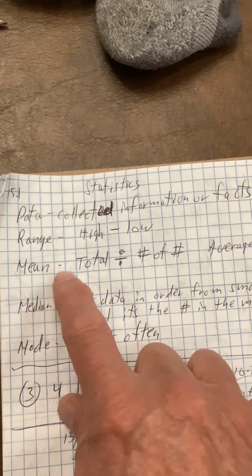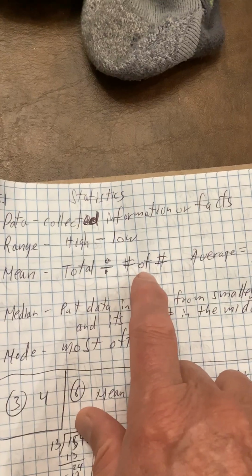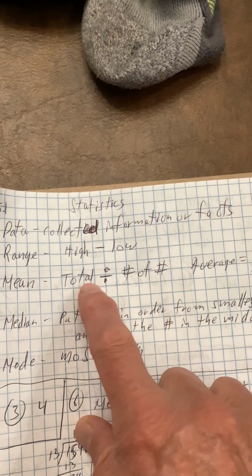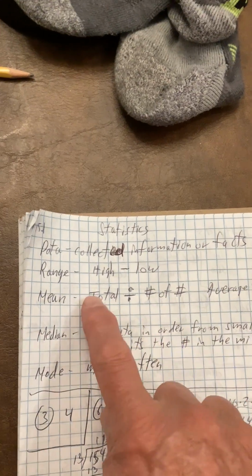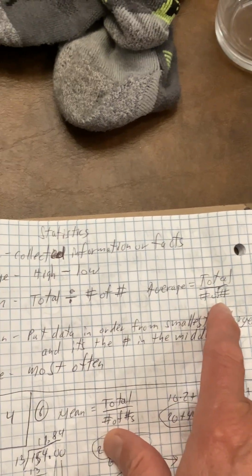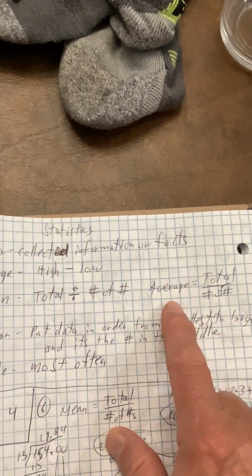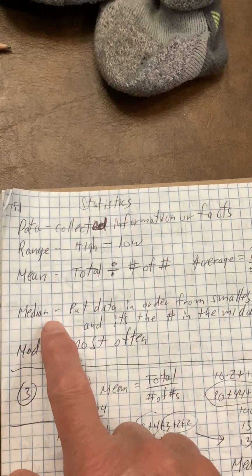Mean is the total divided by the number of numbers, or sum divided by sample size, but I'll just do total divided by number of numbers. And I'll just say average. I just say average people are mean, or mean people are average. But average is total over number of numbers. That's how I'll do it. Probably abbreviate average.